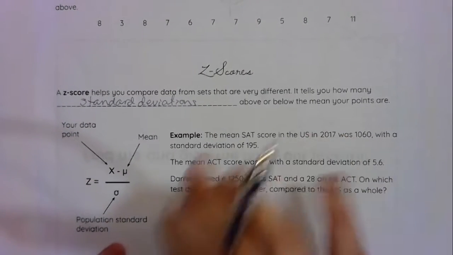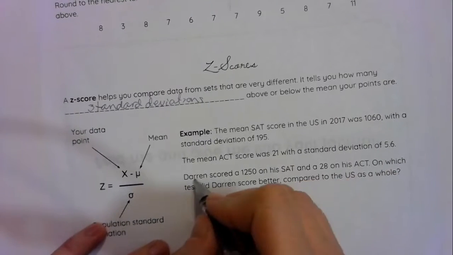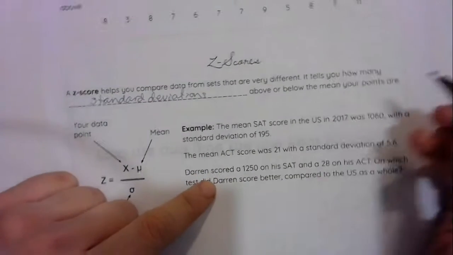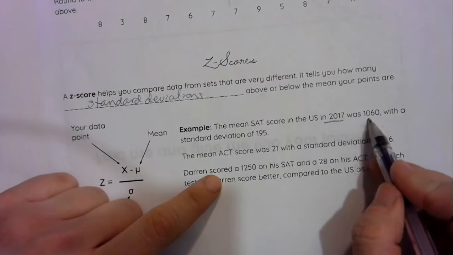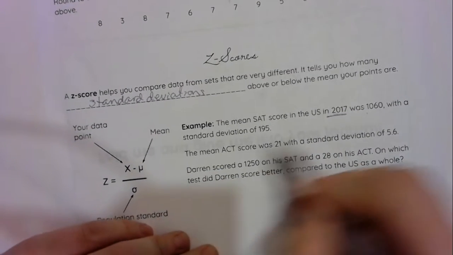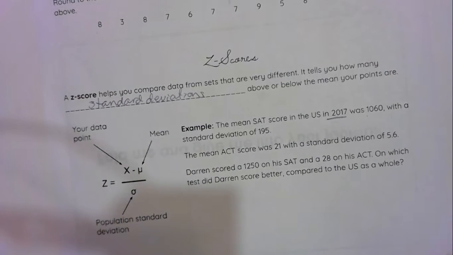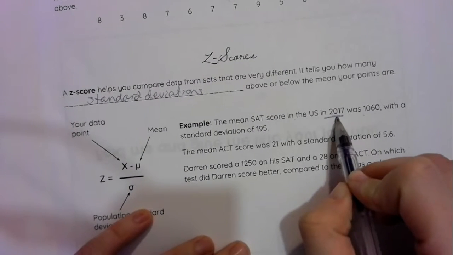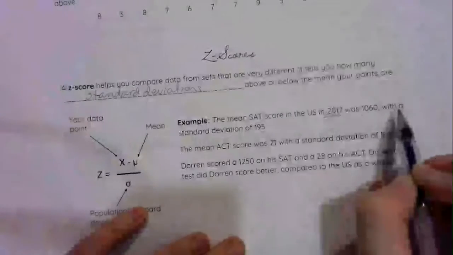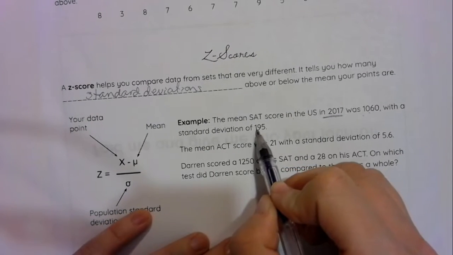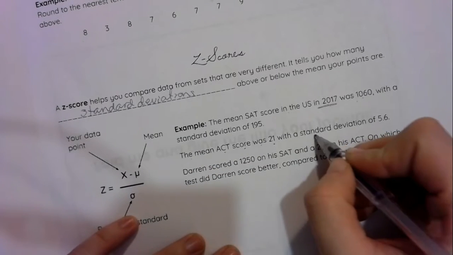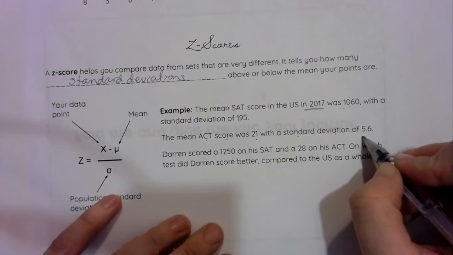So we're going to look at a specific example here with Darren. Darren took the SAT and the ACT in 2017, and this is real data. Darren is made up, but these are real numbers. The mean SAT score in the US in 2017 was 1060 with a standard deviation of 195. The mean ACT score was 21 with a standard deviation of 5.6.